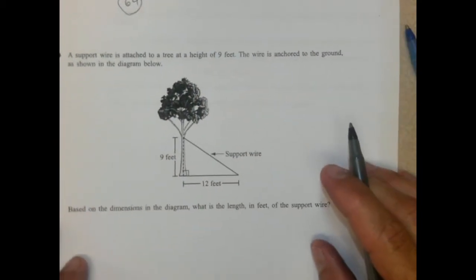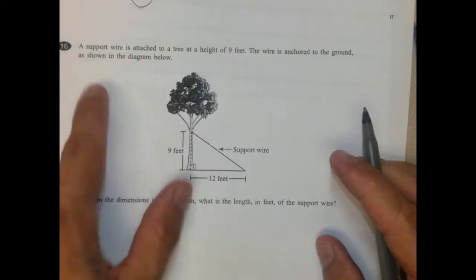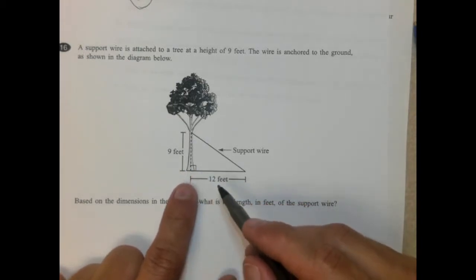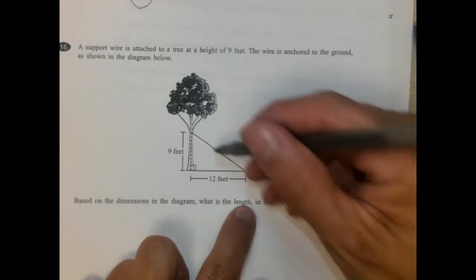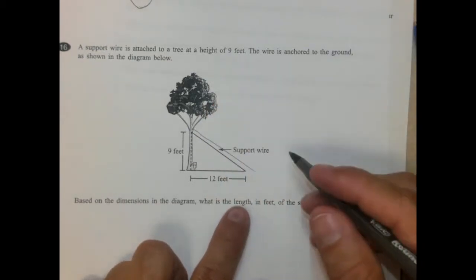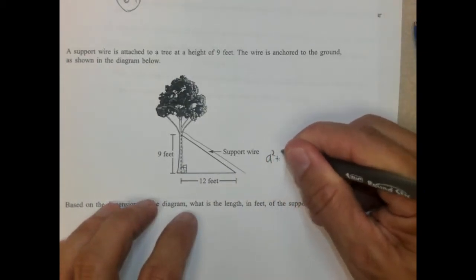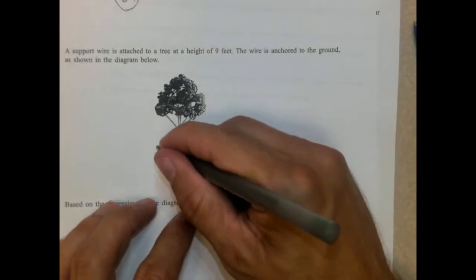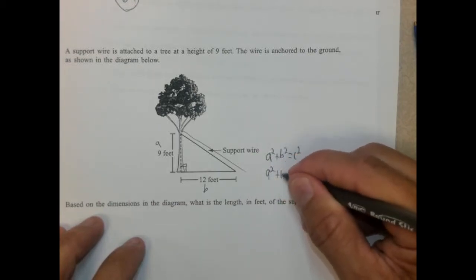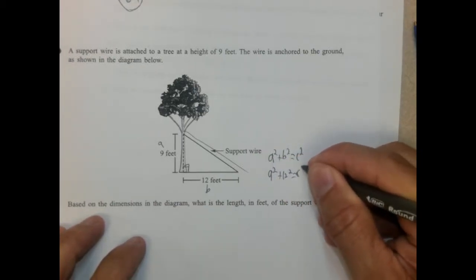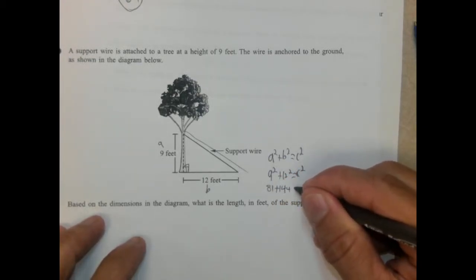Okay. A support wire is attached to a tree with a height of 9 feet. The wire is anchored in the ground as shown below. There's a right angle here, so we're looking at a right triangle. Based on the dimensions in the diagram, what is the length in feet of the support wire? So we're looking for the hypotenuse of a right triangle. And we're given the other two sides, so we can use the Pythagorean theorem. A squared plus b squared equals c squared. And it doesn't matter which is which. We're going to call that a, we're going to call that b. So 9 squared plus 12 squared equals c squared, which is the support wire length. 9 squared is 81. 12 squared is 144 equals c squared.